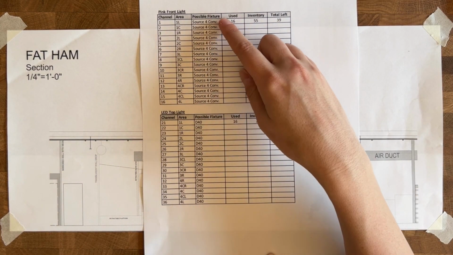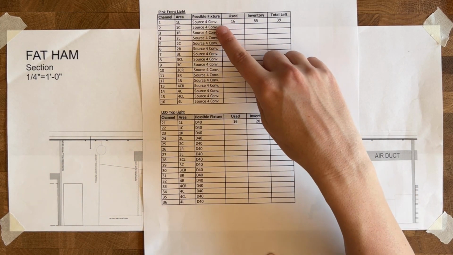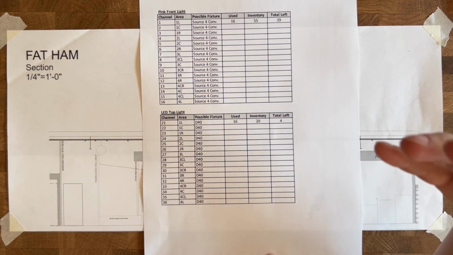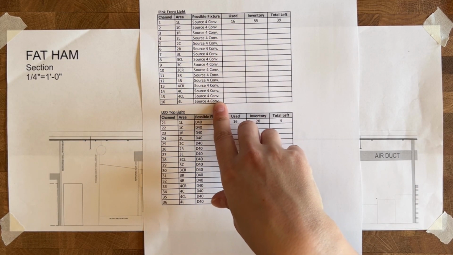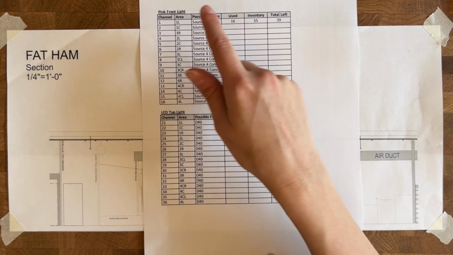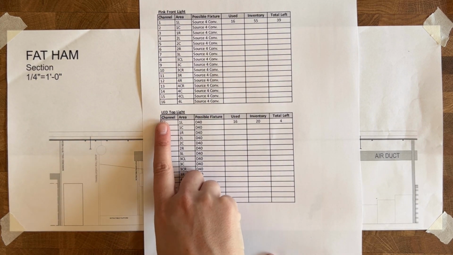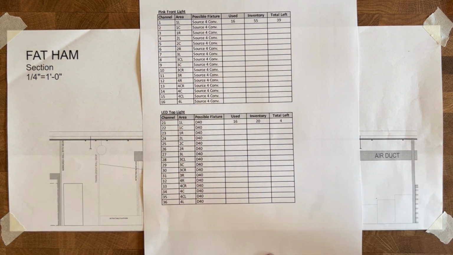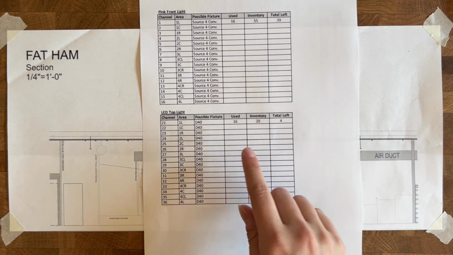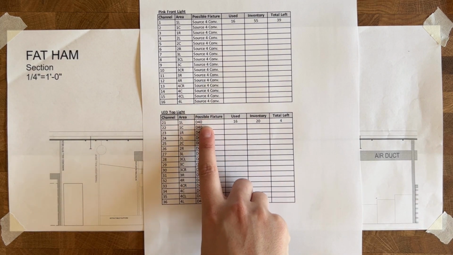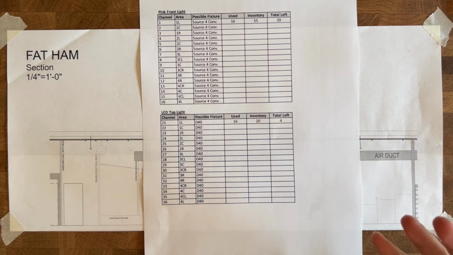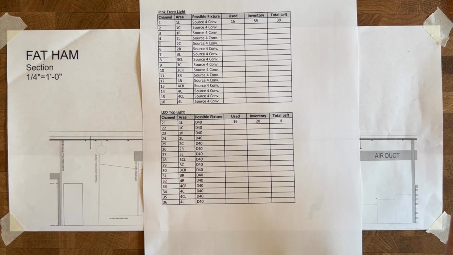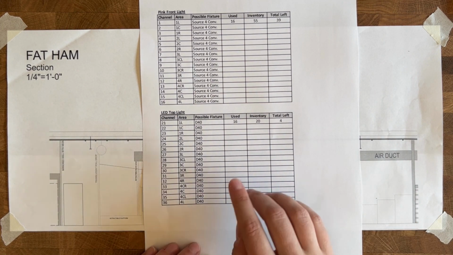I know that for my front light, I want something with shutters. So I'm going to pick a source 4 conventional because I only want this to be pink. My top light, I've looked at my research and I want a lot of different colors. So I'm going to go with an LED wash fixture. I don't need any shutters on this. I just want an even wash across the stage with any color I want.